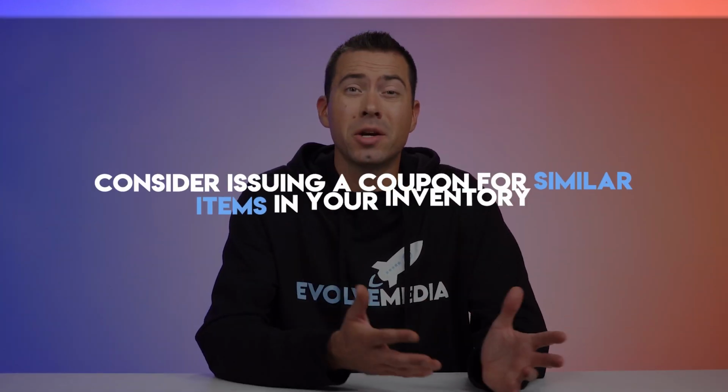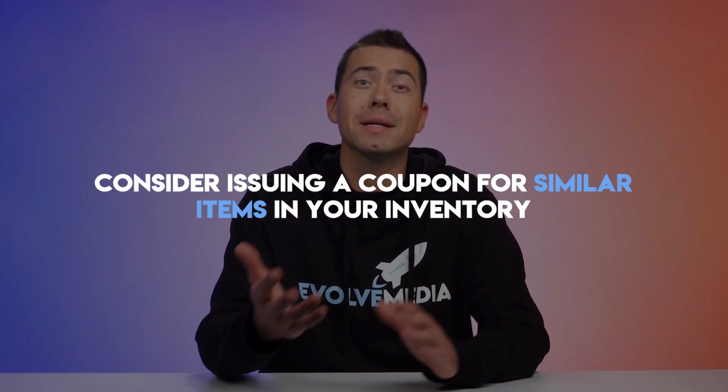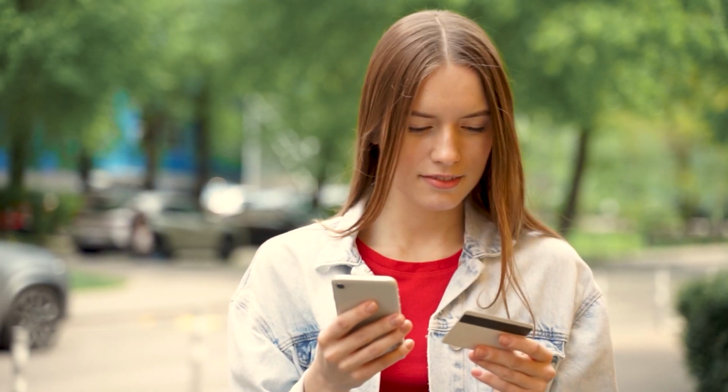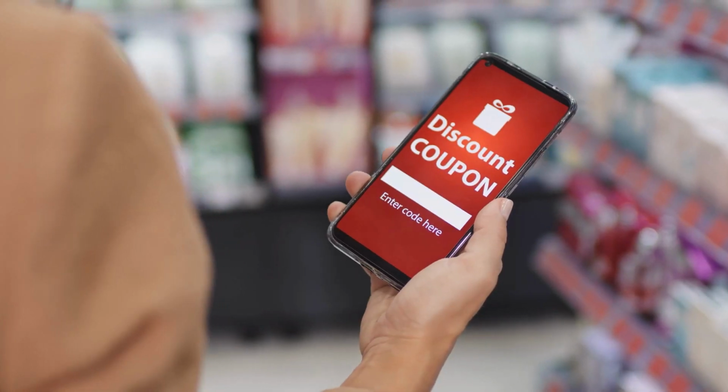Should you notice a product category trending, consider issuing a coupon for similar items in your inventory. This strategy not only capitalizes on the trend, but also attracts a broader customer base, like those first-time buyers. Google Trends data substantiates this, showing a 30% surge in coupon searches when a product or category is trending.